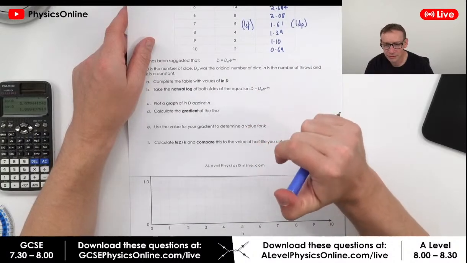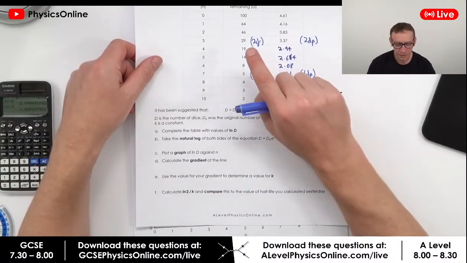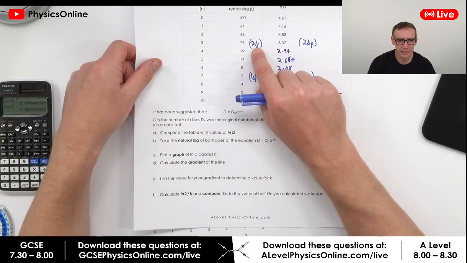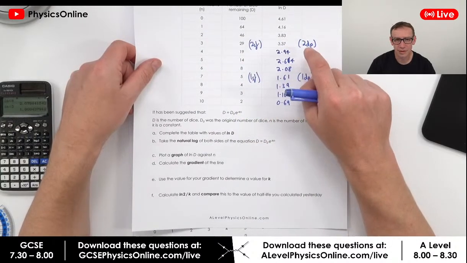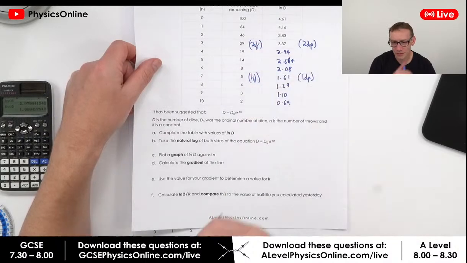Light says, basically when you've got log values or natural log values, if the number is to 2 significant figures, you give your answer to the number of decimal places as there are significant figures over here. Okay, that's just one of the rules.